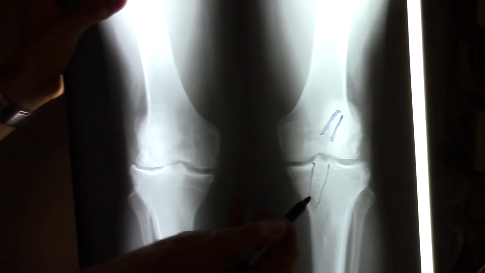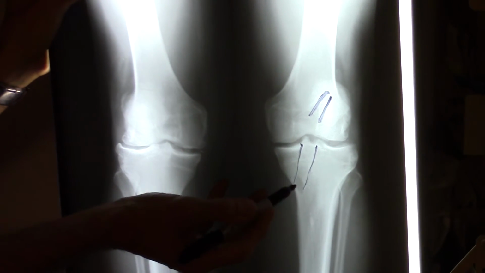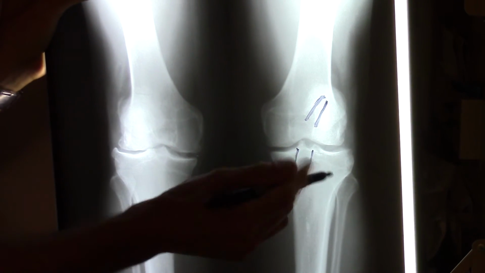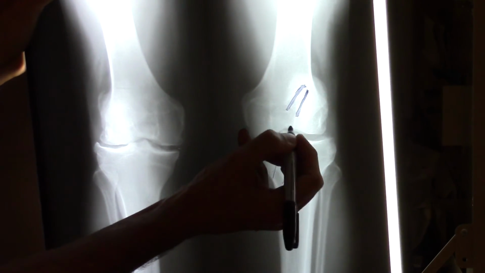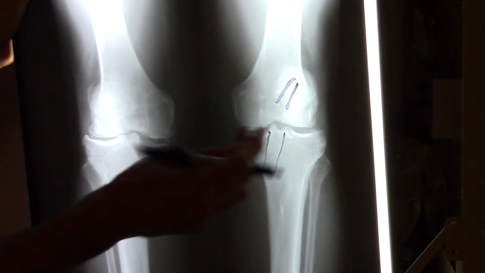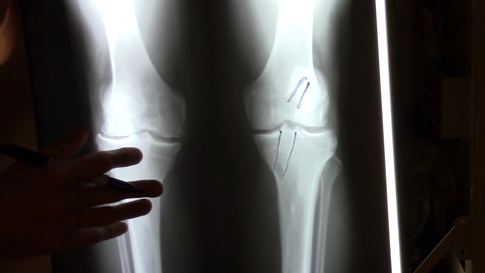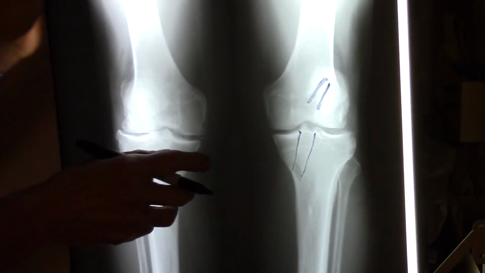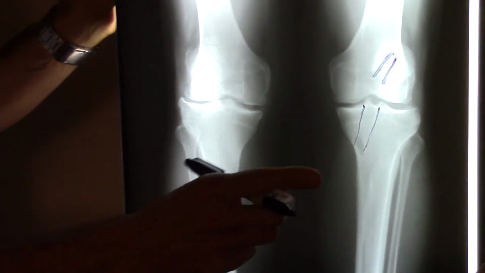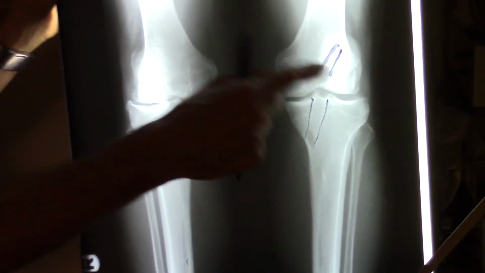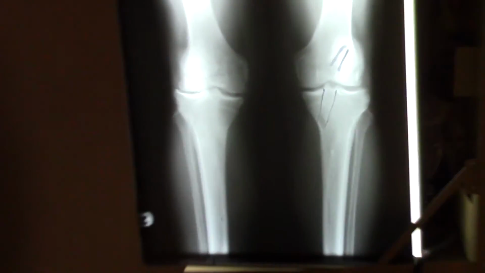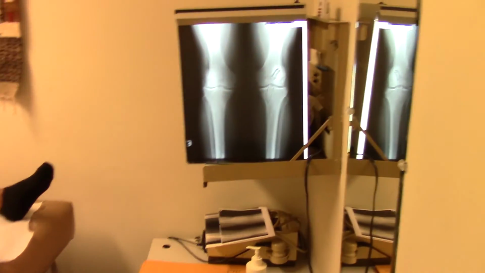And I think if you decide to have an ACL reconstruction, the tunnel position is subsequent to the experience of the surgeon himself. The more experienced the surgeon, the better the chances that you're going to have this tunnel placed in a normal anatomical position. And of course, we can come over here.